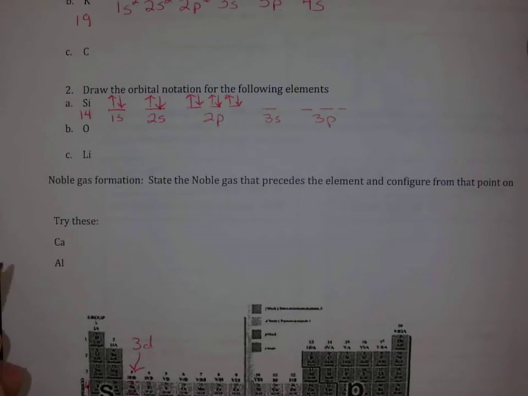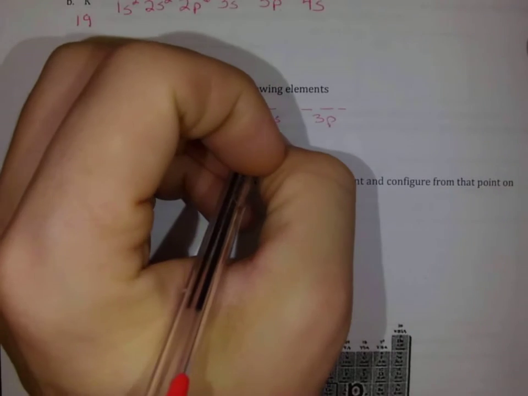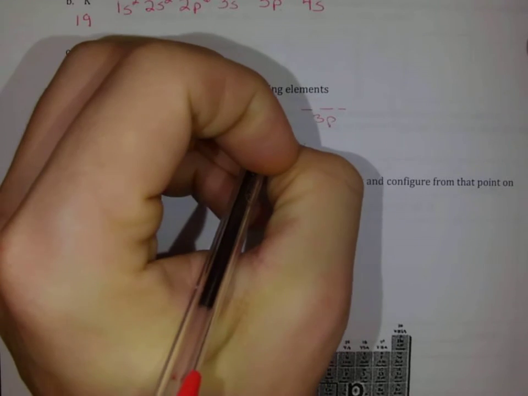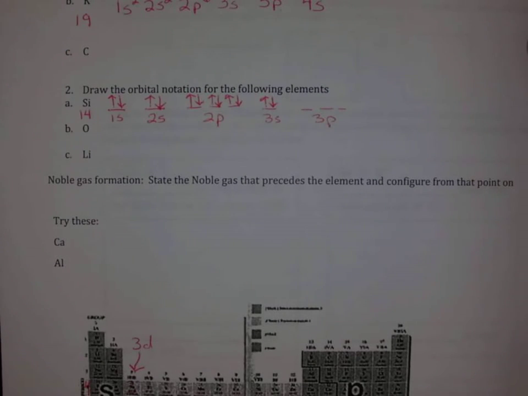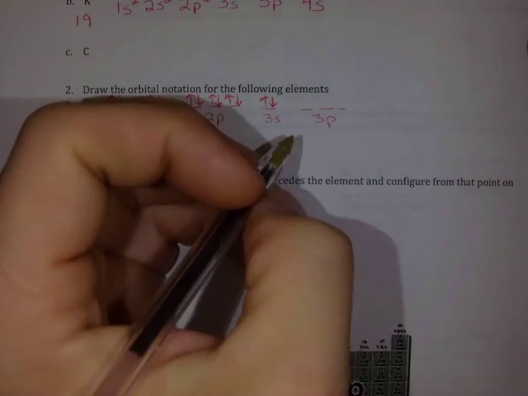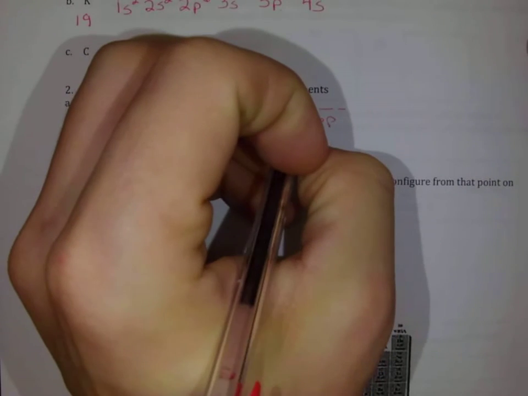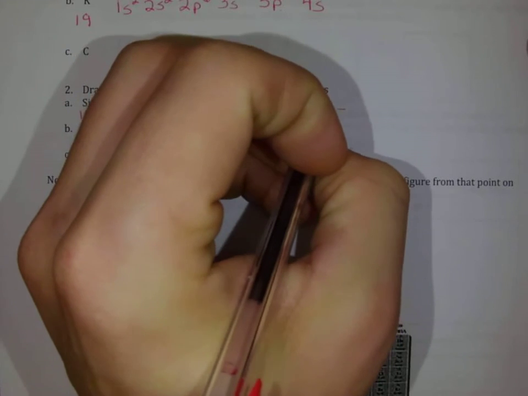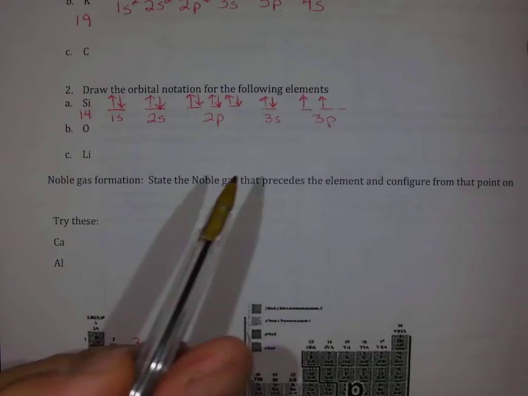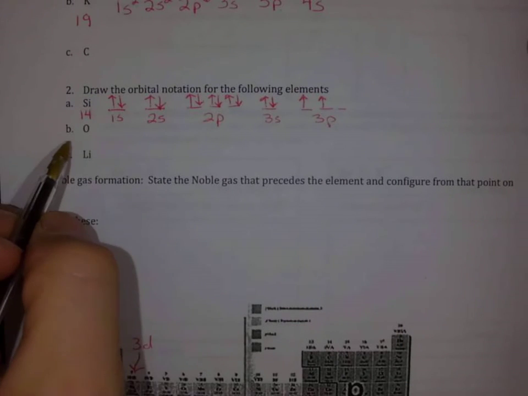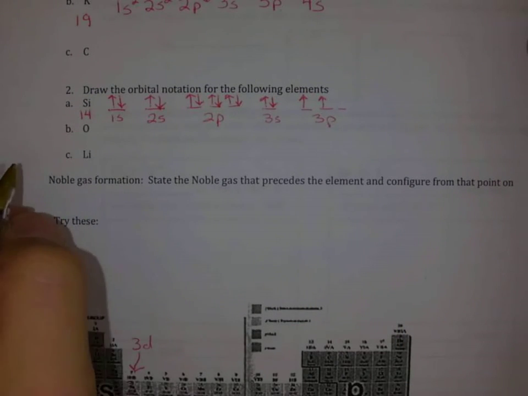So I've got 4 electrons left, so I can put my 2 electrons in my 3s orbital. Now I have 2 electrons left, so I go over to my 3p, and I'm going to go up and up. So let's do the same thing with our oxygen.